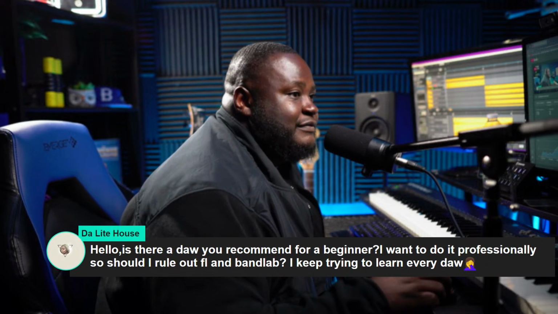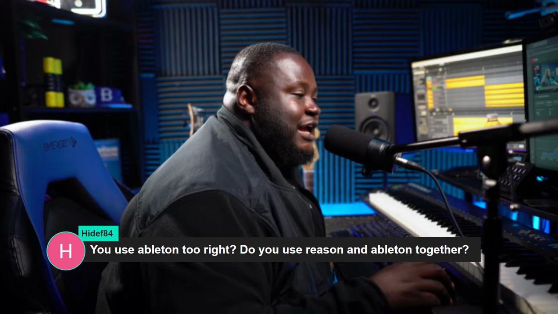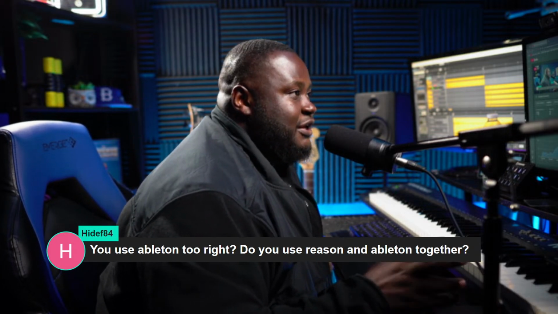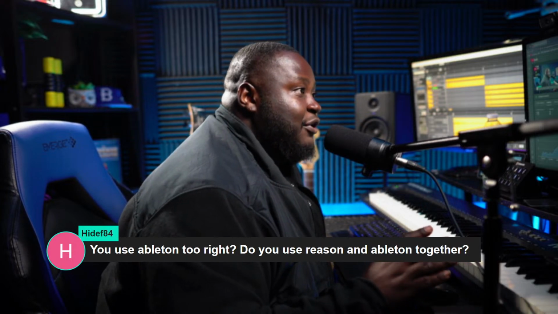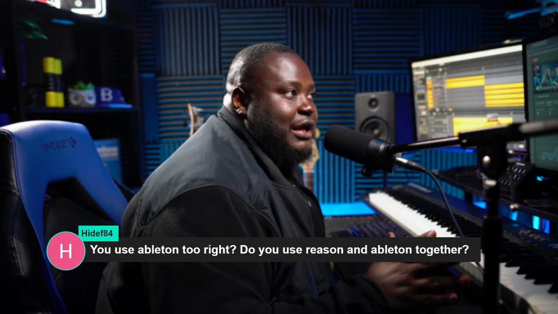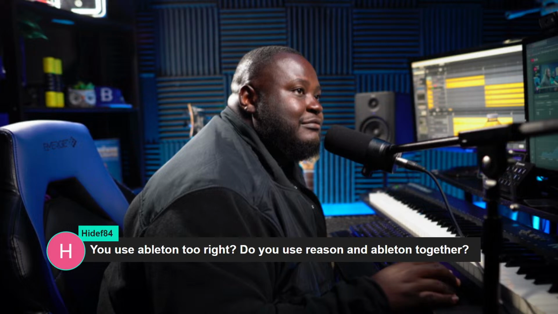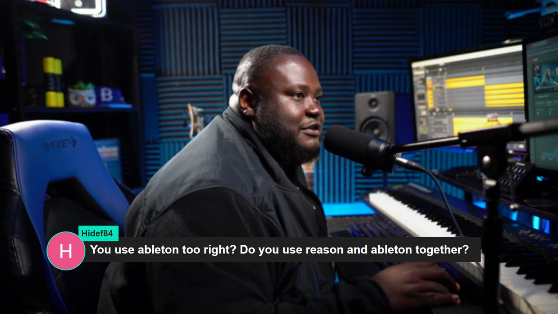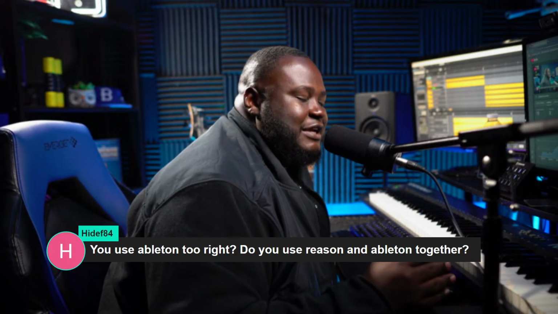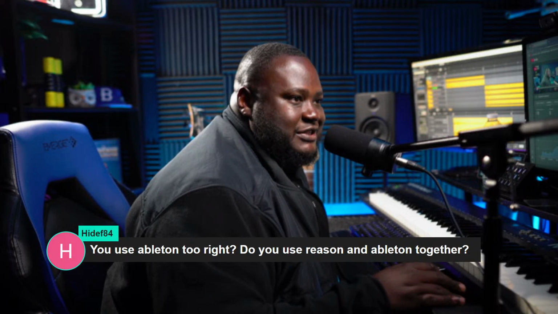So like how I said, use Ableton too, right? Do you use Reason and Ableton together? I don't use Ableton and Reason together because I would only really need one or the other. I'm not getting the best of both worlds by using them together. If I'm going to pull up the Reason rack, for example, and use the Reason rack in Ableton, I could have just pulled up Reason, you know.